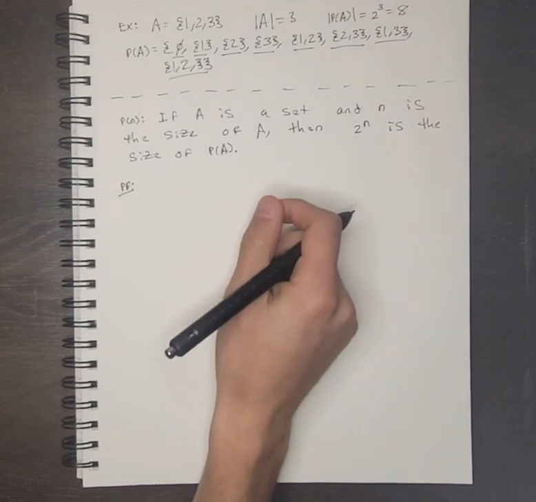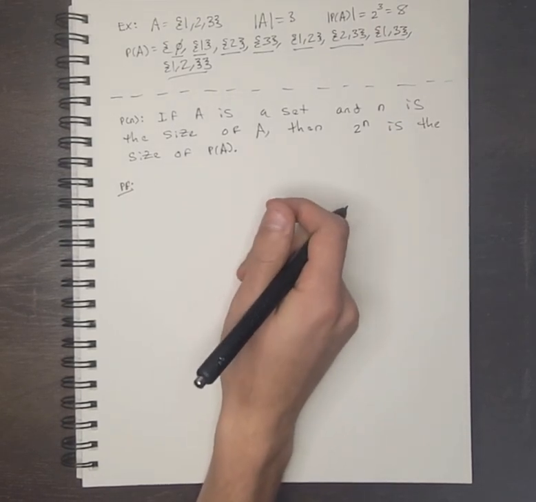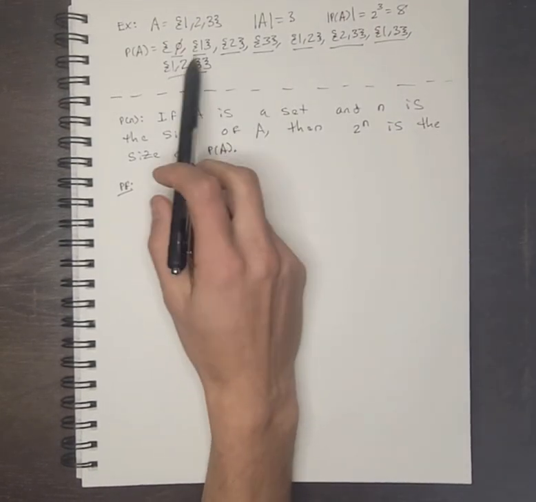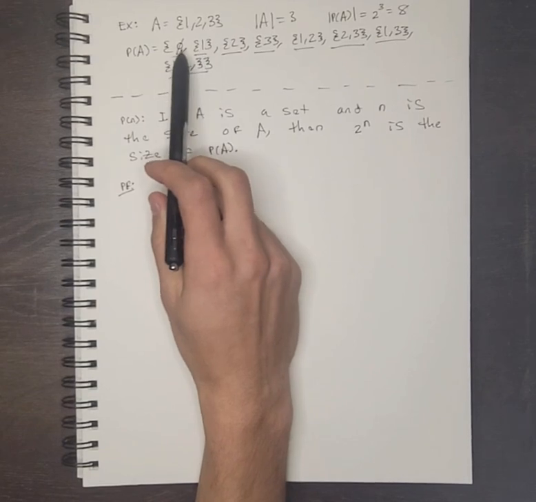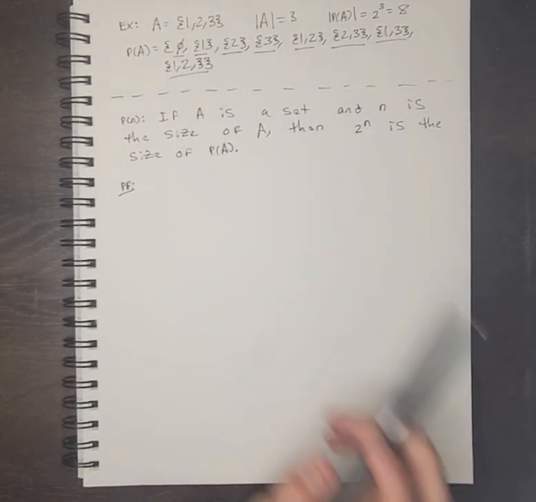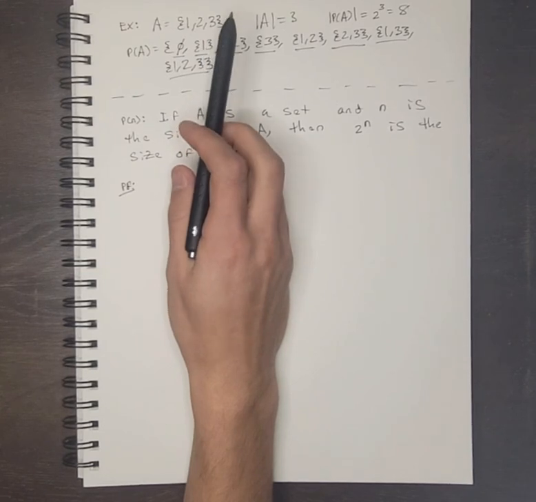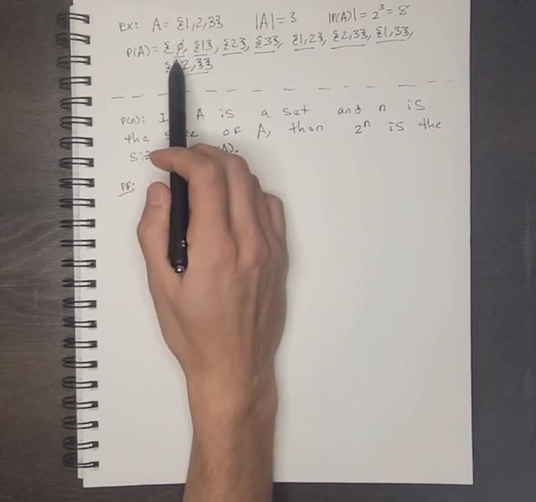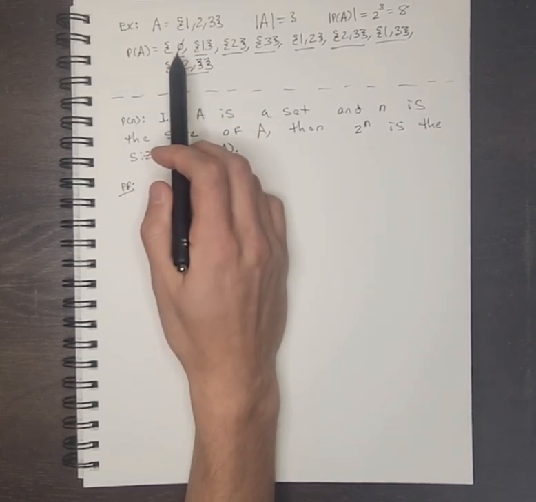So, to start our proof off, let's look at the process we followed here with taking out all these subsets of A. To begin with, we looked at A and we said we want nothing. And that's what represents the empty set.